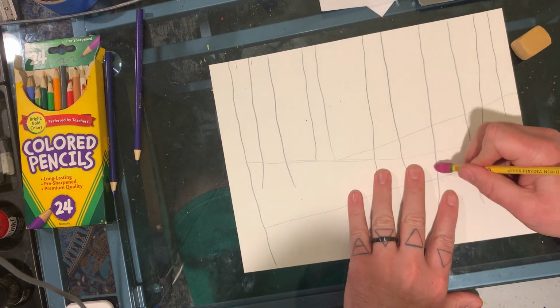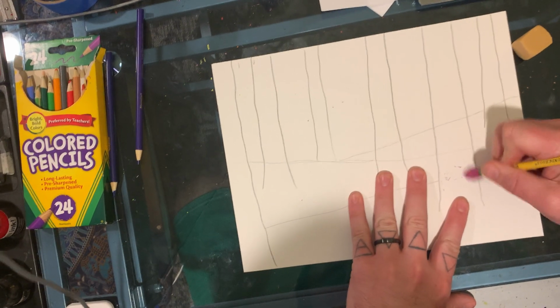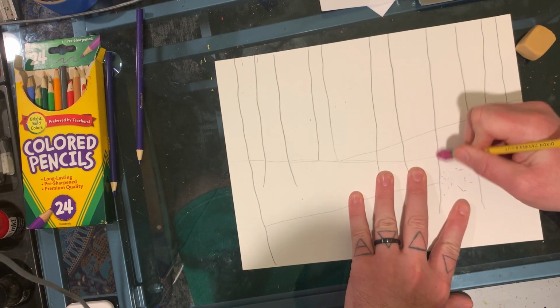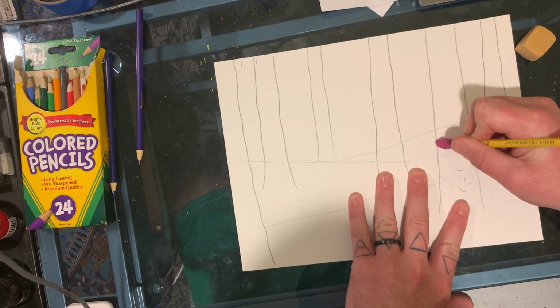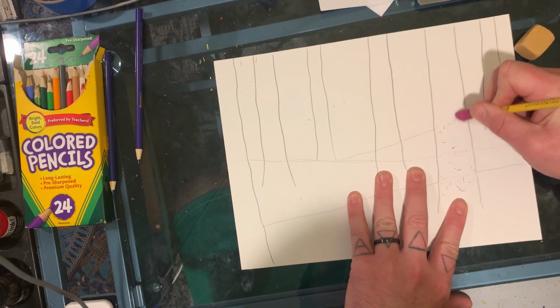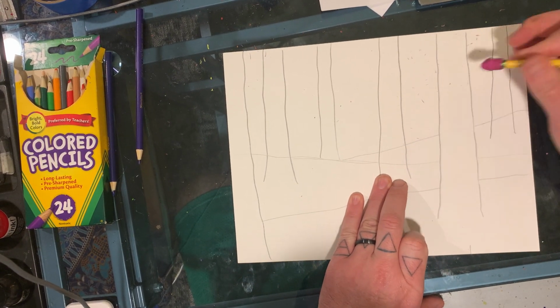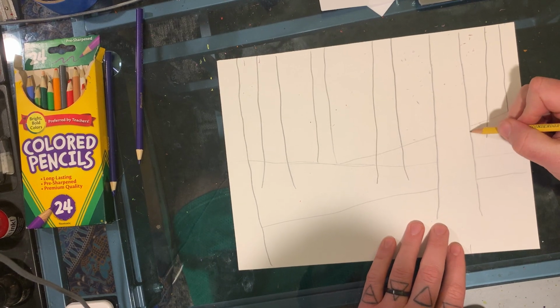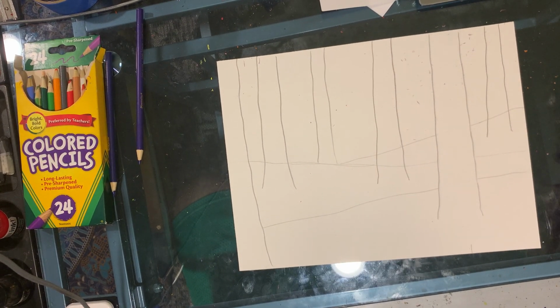We also have another line here, and here, and here. So this second tree that we drew had 3 lines that we need to erase on the inside.